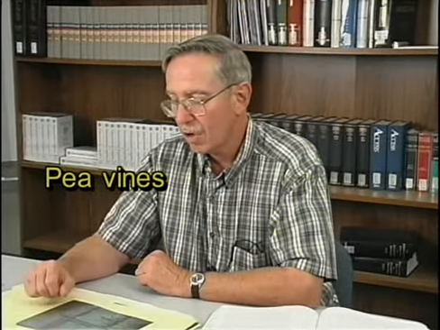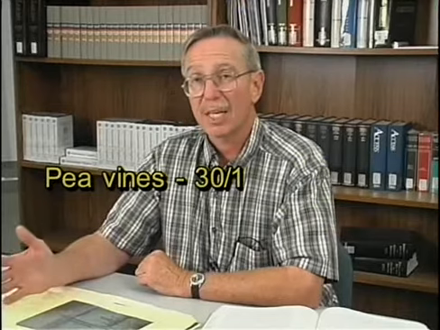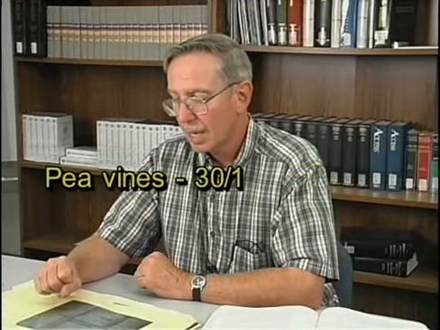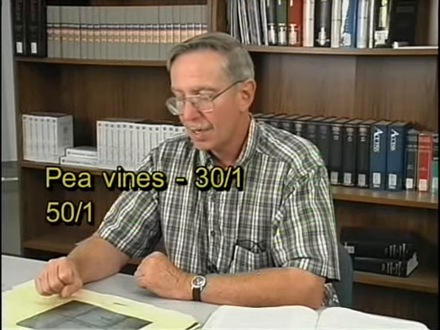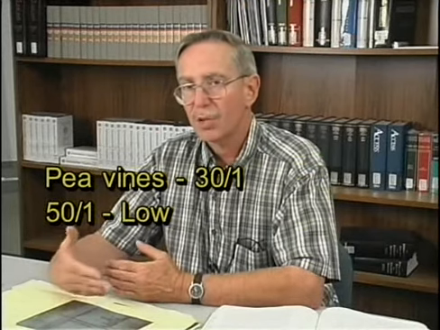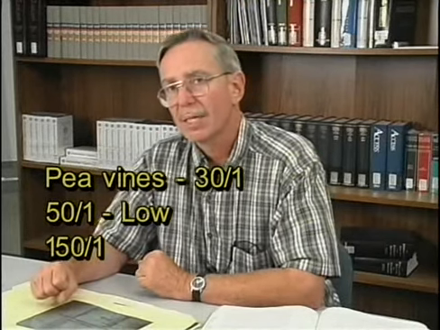Pea vines have a carbon-to-nitrogen ratio of approximately 30 to 1. Now that still sounds like a lot, 30 carbons for each nitrogen, but that's actually a very low carbon-to-nitrogen ratio. Anything from about 50 to 1 on down would be considered a low carbon-to-nitrogen ratio. Perhaps 50 to as much as 150 would be somewhat intermediate.